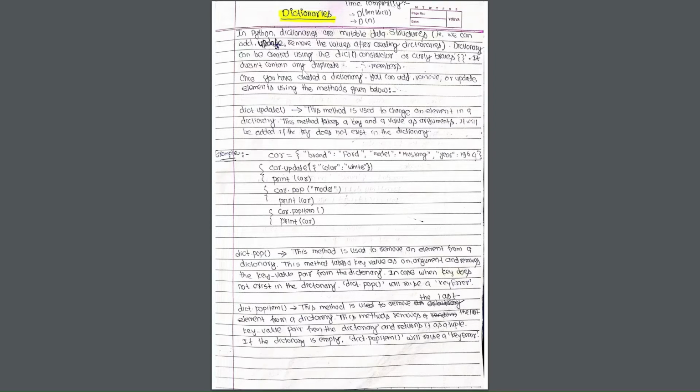It does not contain any duplicate member. We have to know that a dictionary does not contain duplicate members. Members means key plus value both. Once you have created a dictionary, you can add, remove or update elements using the methods given below.